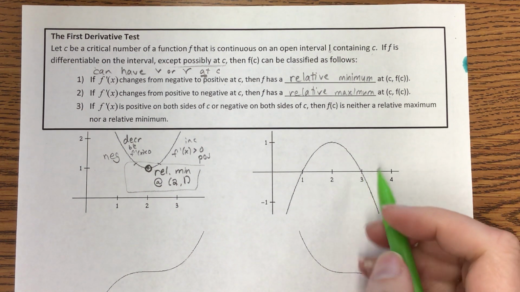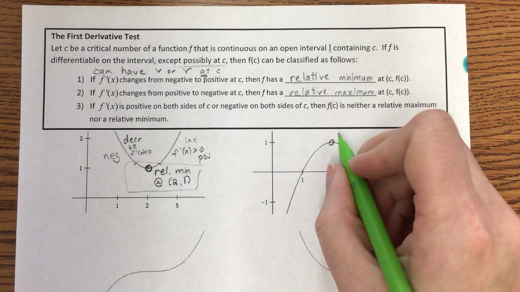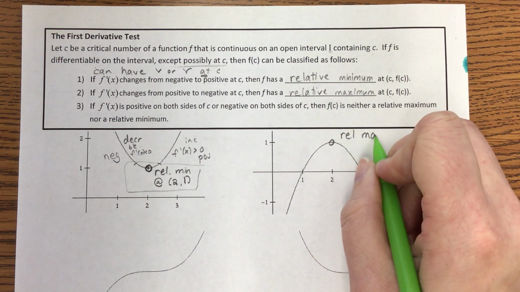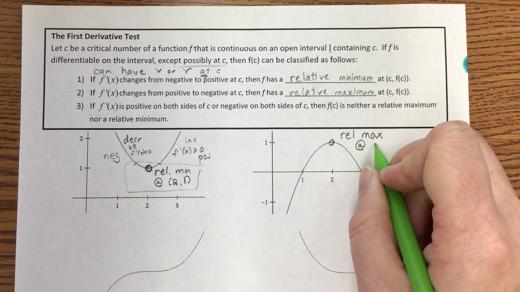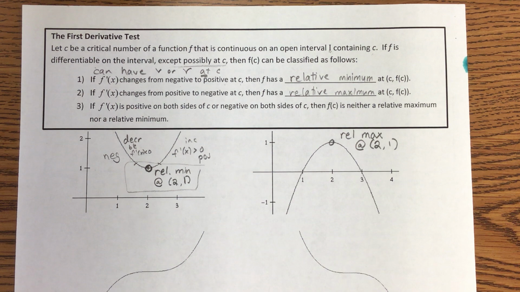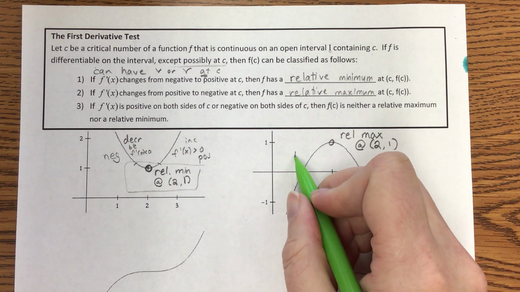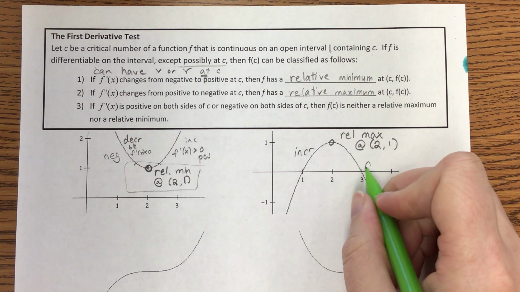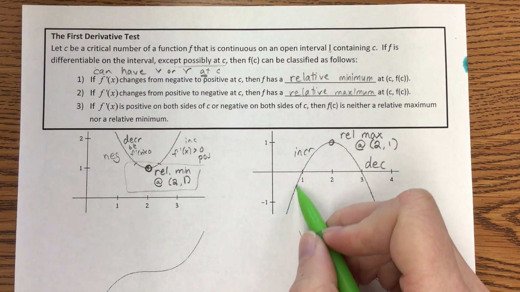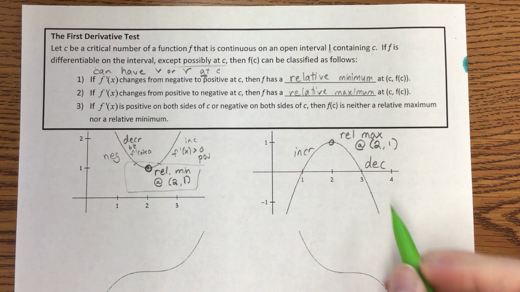Over here, this spot right here is a relative maximum at 2, 1. It's a maximum because we switch from increasing to decreasing, right? Our function is moving upward and then it is moving downward.